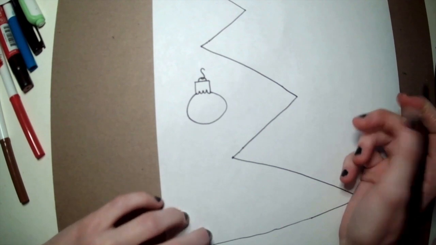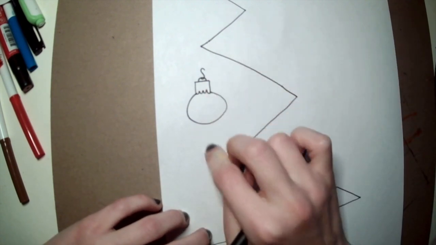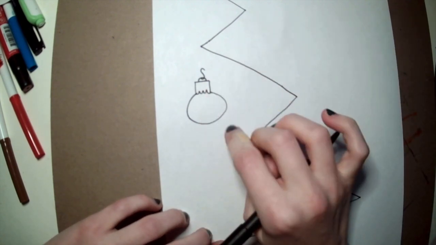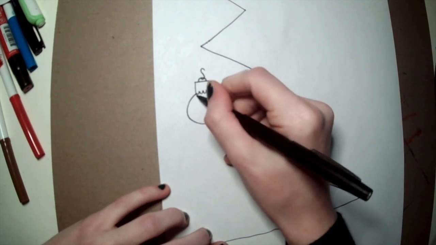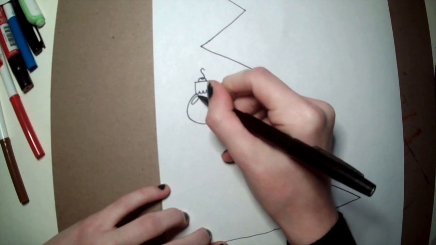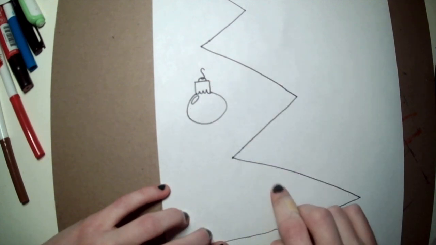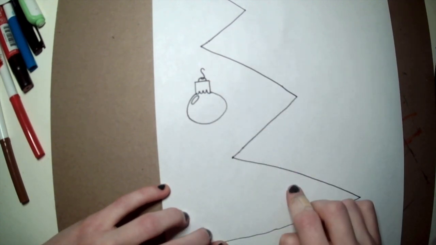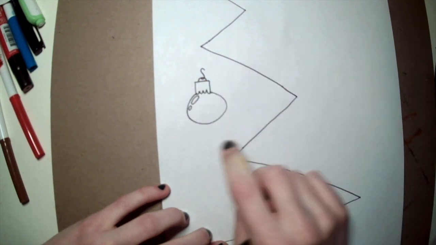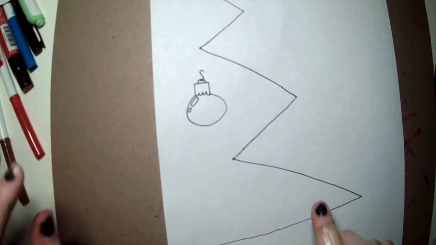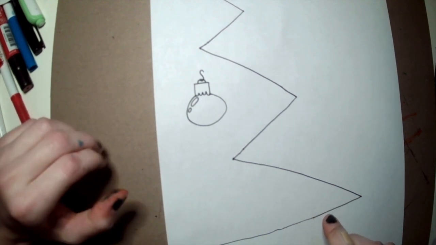Now, remember when I showed you guys how to do shading? To make your ornament look a little bit more realistic, what you want to do is draw an oval in one corner of your ornament. This makes your ornament look shiny. You could also draw a second smaller oval underneath to add even more shine to your ornament.